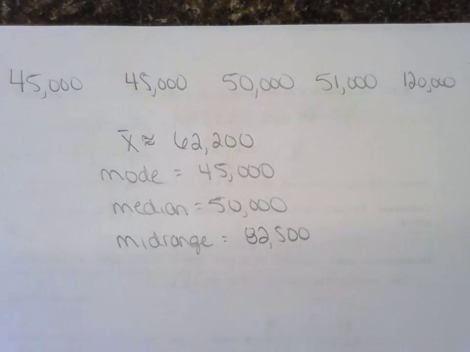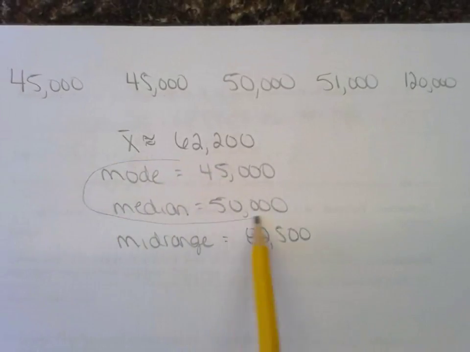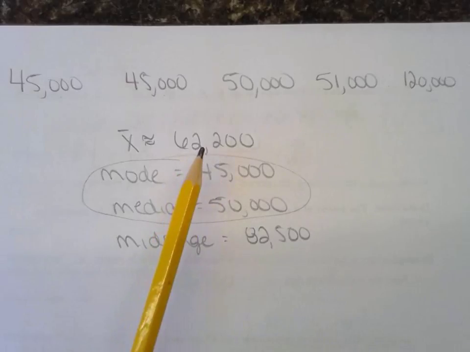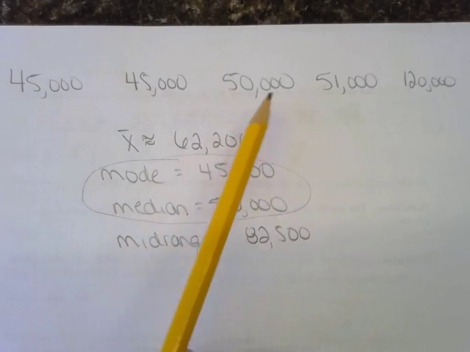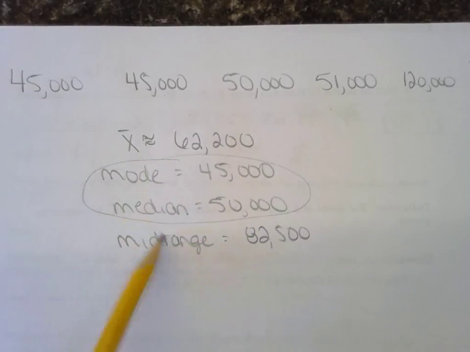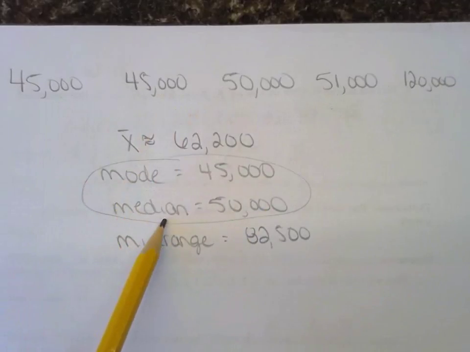Okay, so these numbers are very, very different. I would say the ones that I would use would be the mode or the median. This 62,200 is pretty high. That's way higher than 4 of these. The mid-range is even higher, so it's way higher than 4 of these. The mode and the median look pretty good.